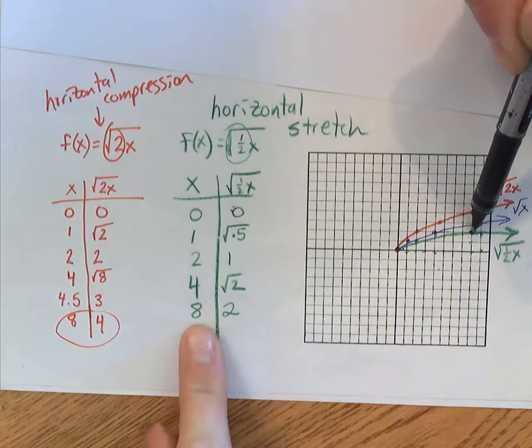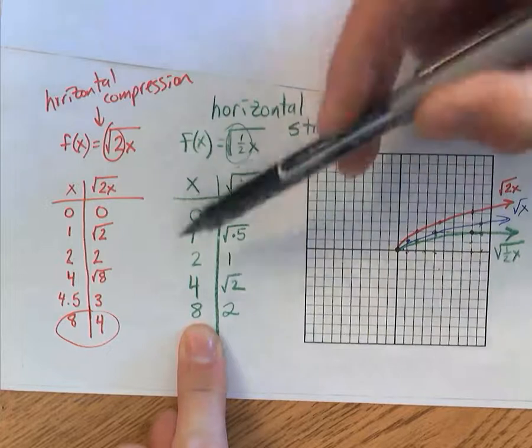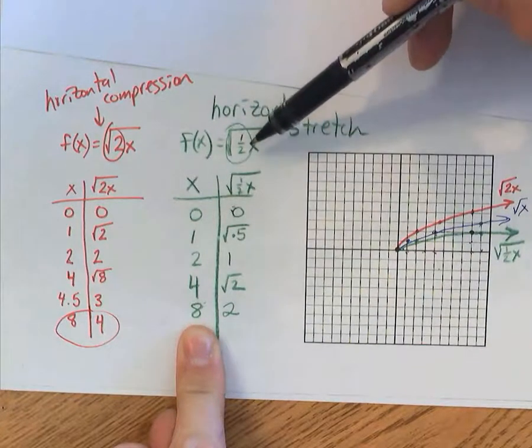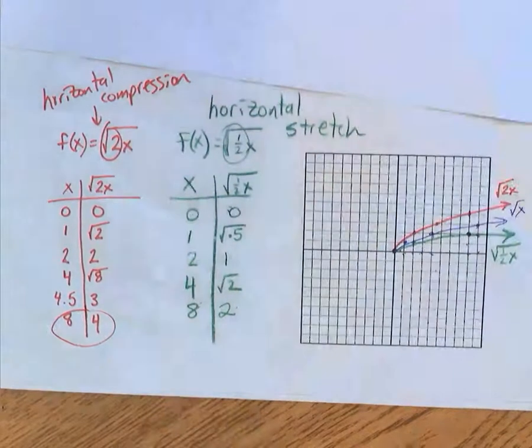And if we look back at the table, that makes sense. Sorry that I put this in the wrong spot there. It was at 9, 2. It's supposed to be at 8, 2. But this right here is, if you put in an 8, think about it. What's half of 8? 4, square root of 4, 2. That's what's happening on the green graph.